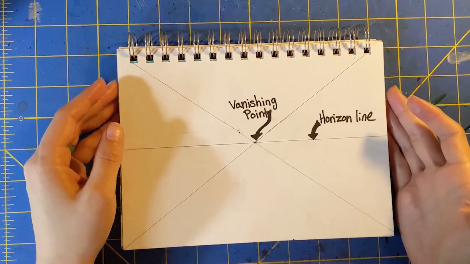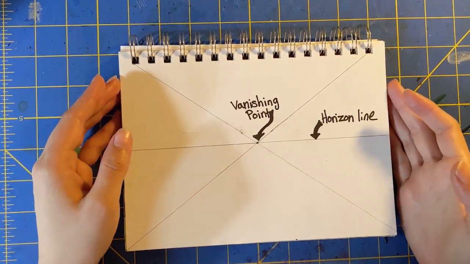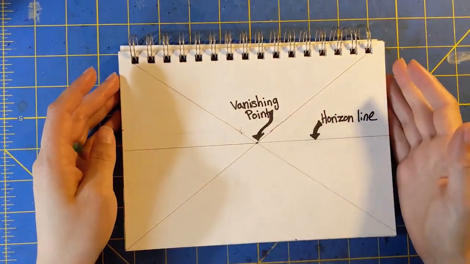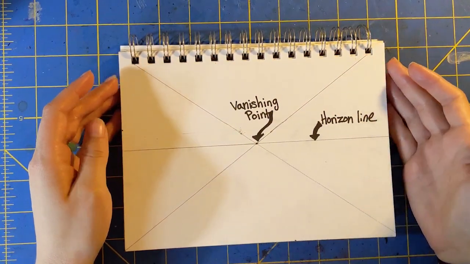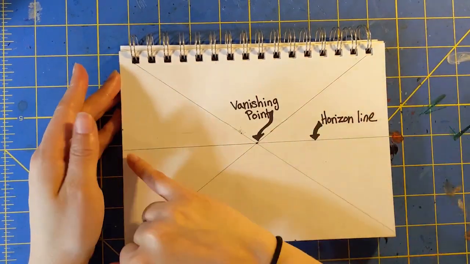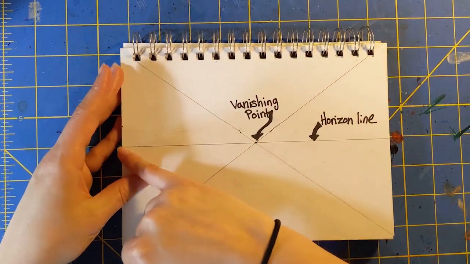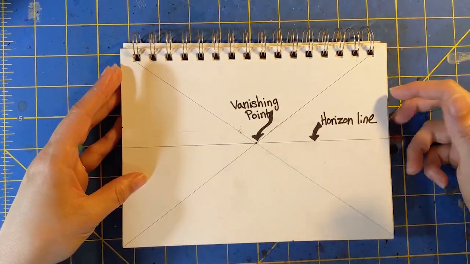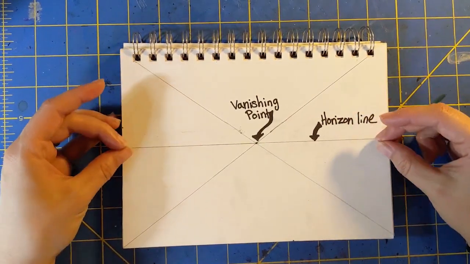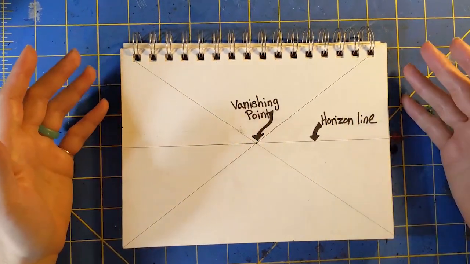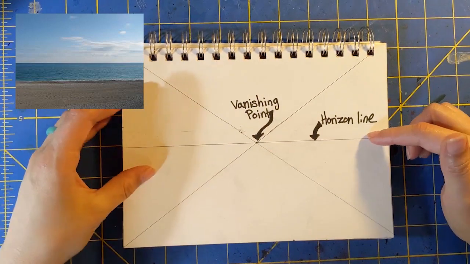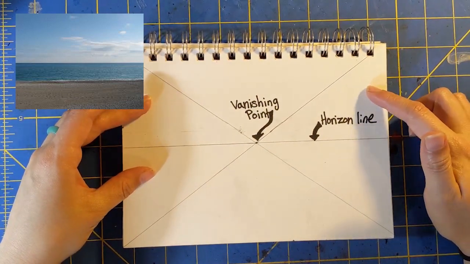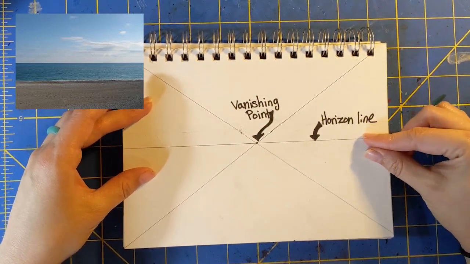Before we jump into drawing, we need to discuss how you're going to organize and lay out your guidelines to start drawing. This horizontal line in the center is called the horizon line in a landscape. It's where the sky and the ground meet. If you think about the last time you were at the beach and you looked out in the distance at the water, the sky and the water meet.